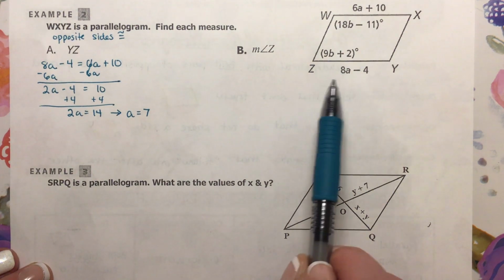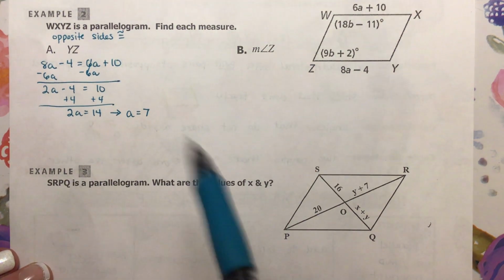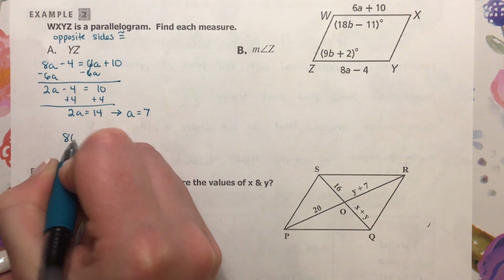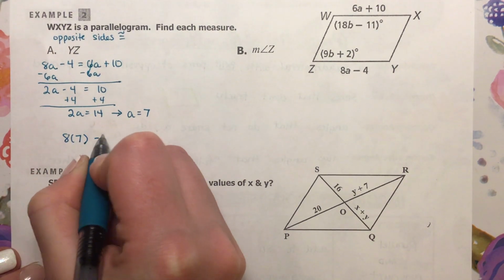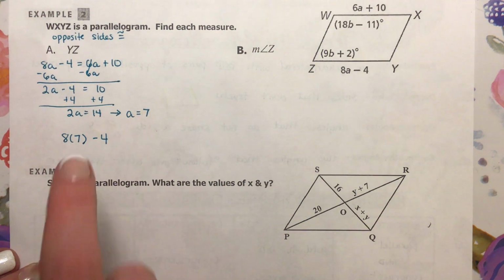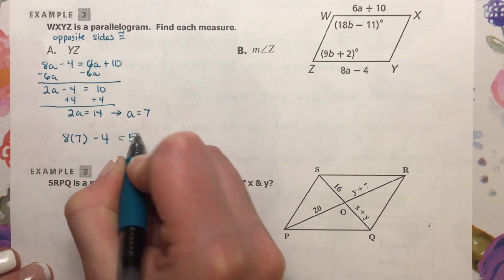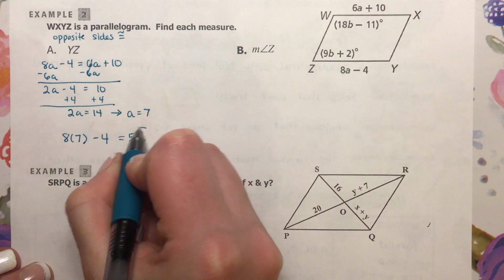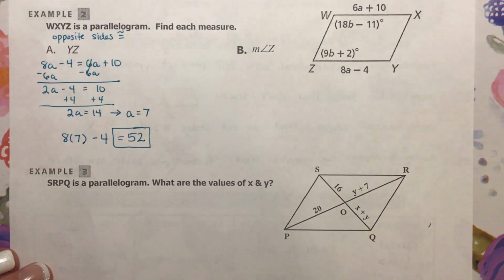I'm going to take this and stick it into the expression. So it's going to be 8 times 7 minus 4. Well, 8 times 7 is 56. 56 minus 4 is equal to 52. So I'm going to circle that for my answer, 52. Or box it in at least.